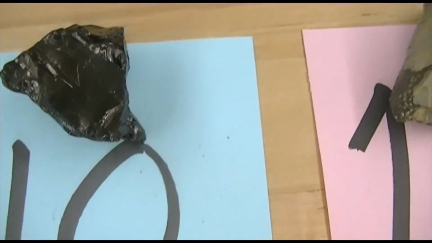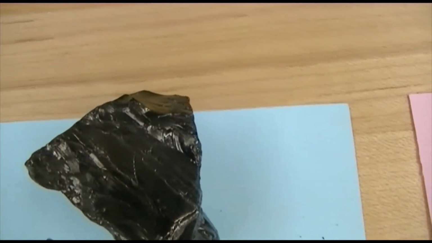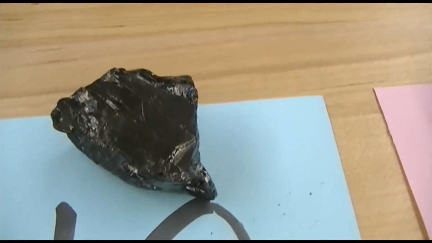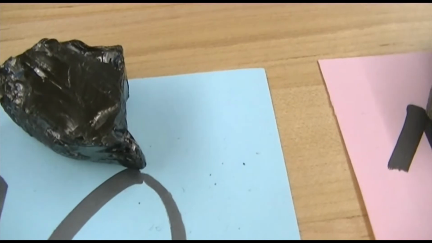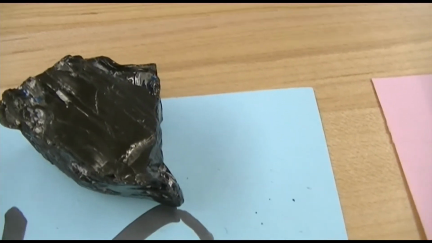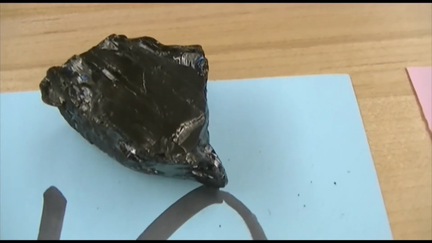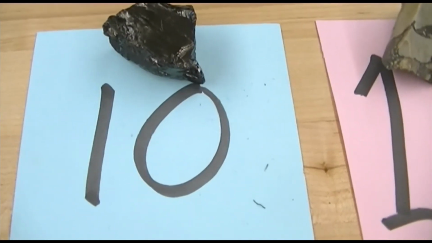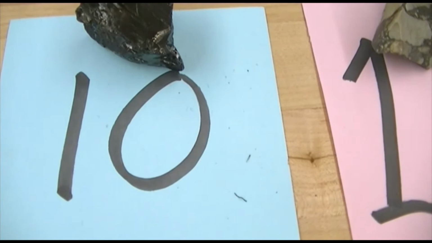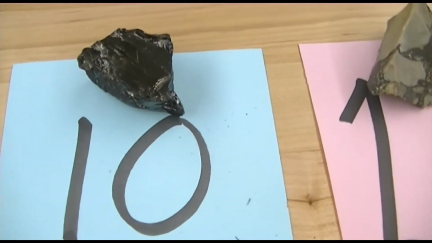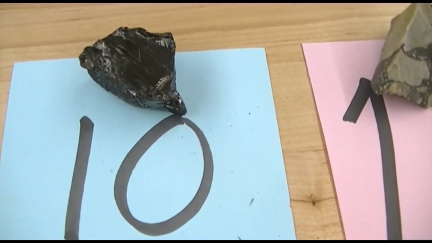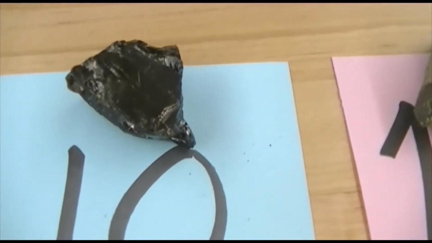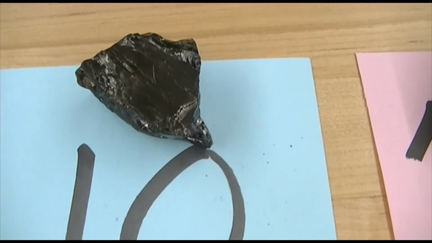Number 10, its parent was bituminous coal. This has been metamorphosed. The mineral content of this rock is carbon, a little bit more of a pure form of carbon. So number 10 is non-foliated. Its mineral content is carbon. Its parent was bituminous coal, the sedimentary version of coal.